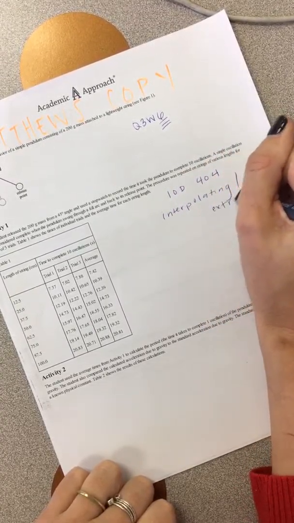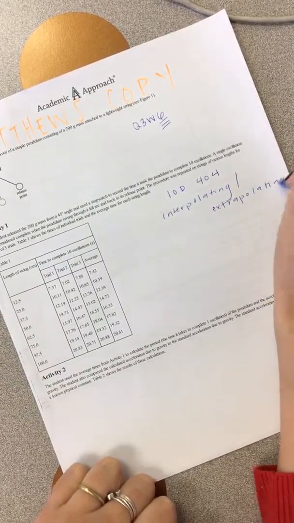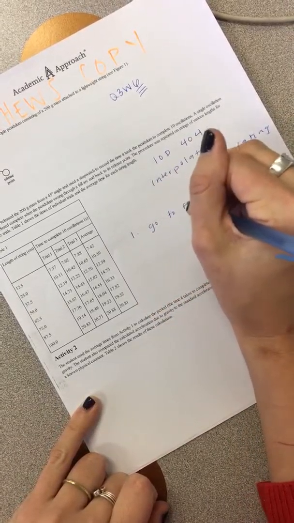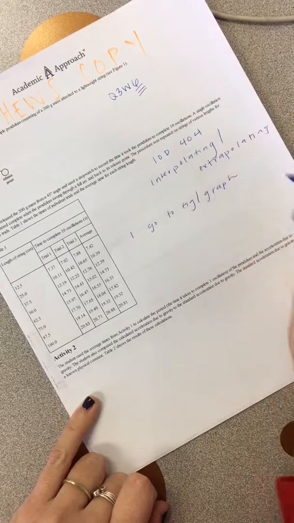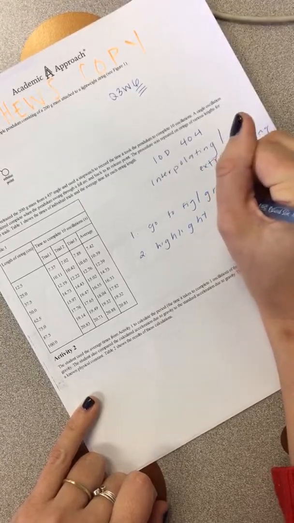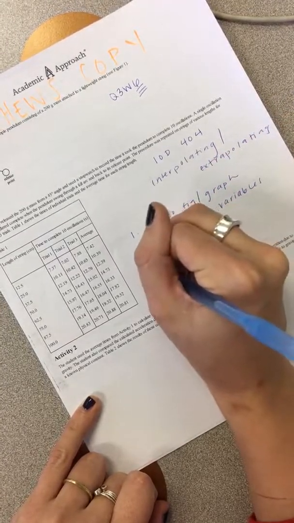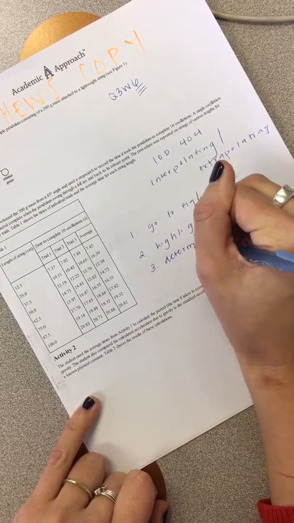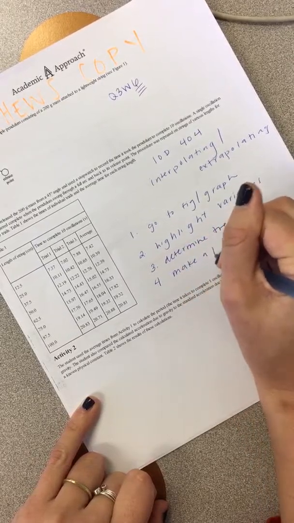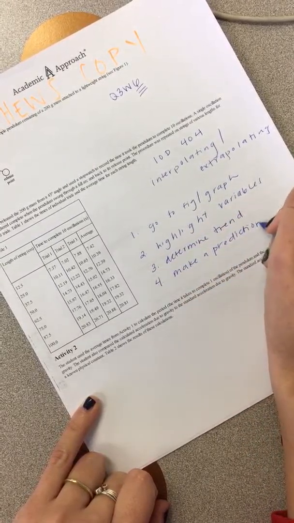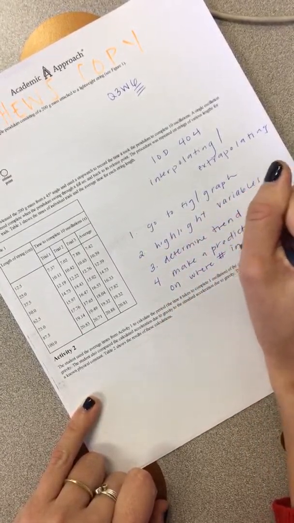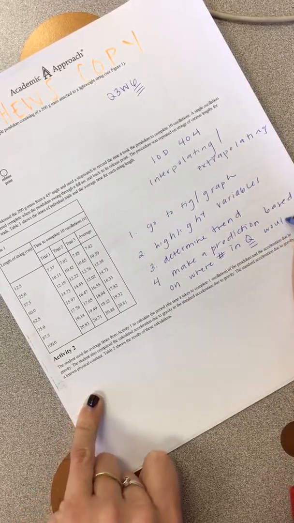or extrapolating. So to solve this problem, 1, go to the figure or the graph in the question, highlight the variables that you're looking for, okay, and determine their trend. And then make a prediction based on where the number in the question would land.